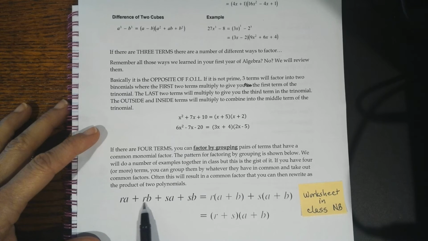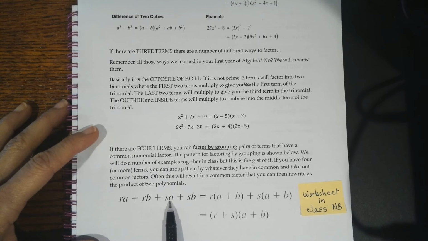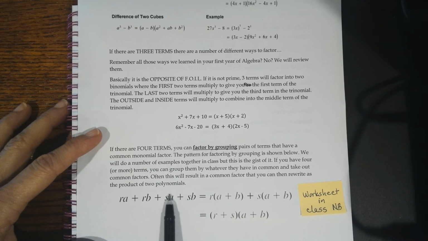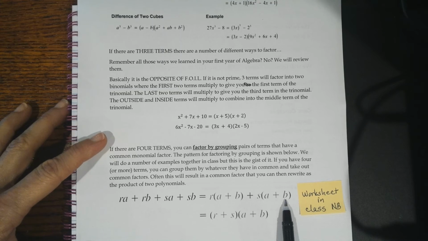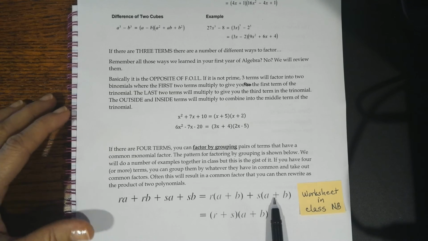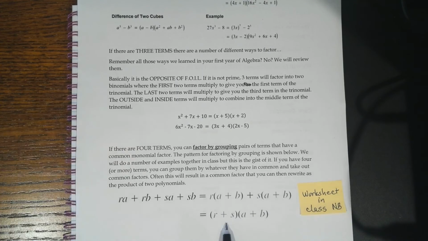So if you have an RA plus an RB, then they have an R in common. If you have also SA and SB, they have an S in common. So when you take out the R, you could group it like this, RA plus RB and SA plus SB. So hopefully you can see that since they're both multiplied times A plus B, then that R plus S can come together as a separate binomial.